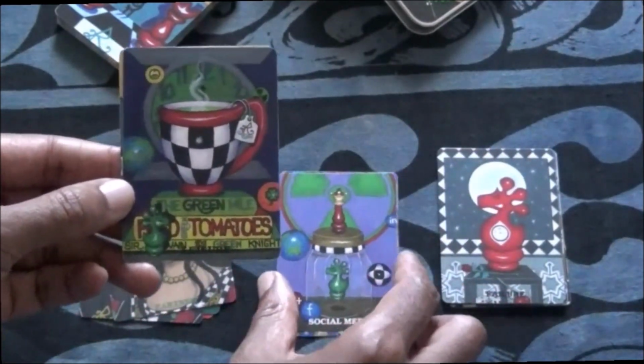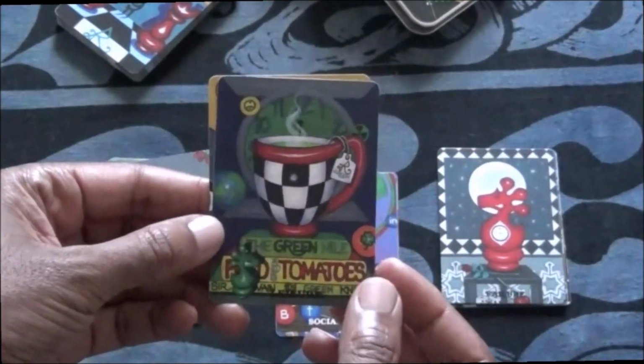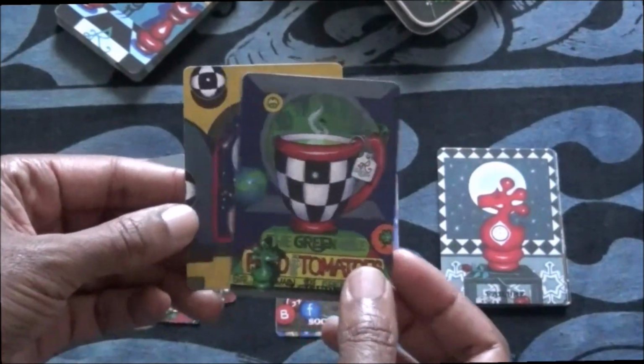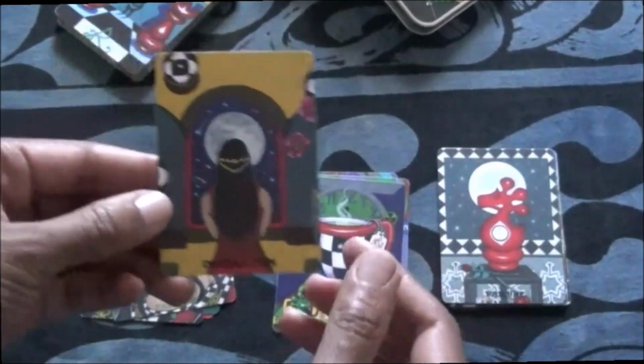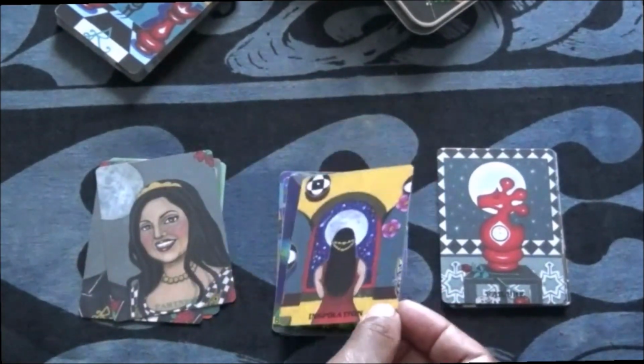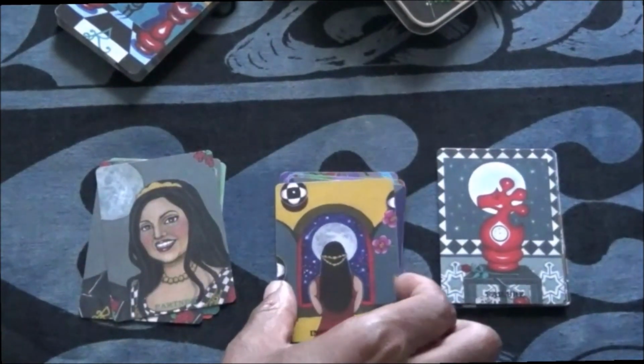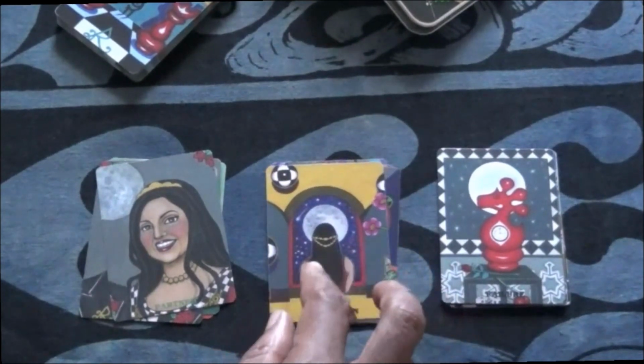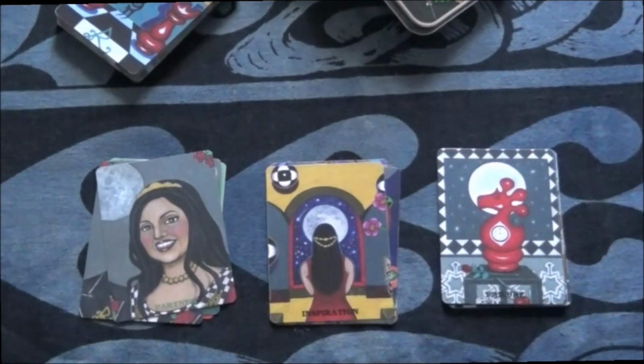A card that shows up in a number of readings that I do when I use this deck is the Leisure card, and then Inspiration. So like I said, these are the extra cards that I use. But because I'm working with a Grand Tableau, I'm sticking to the 36 cards, so these will not be used for the reading.